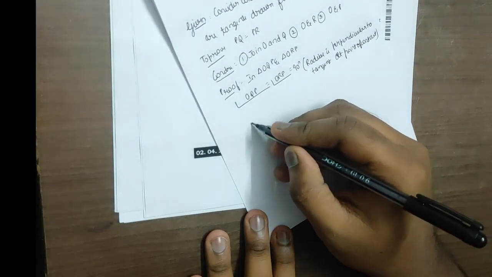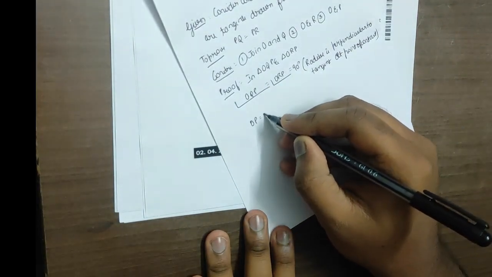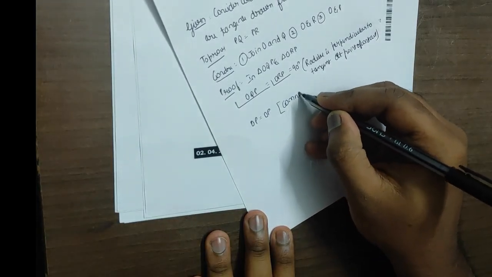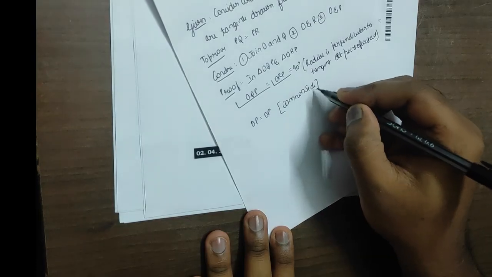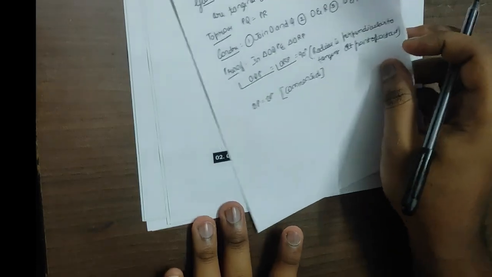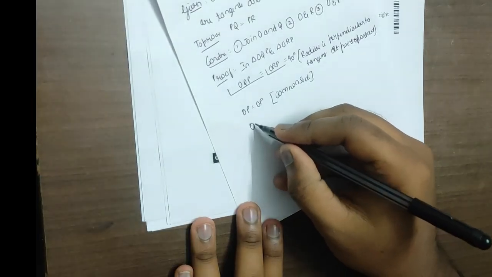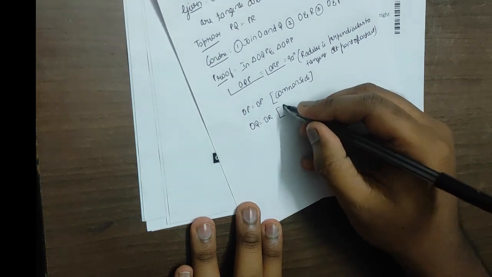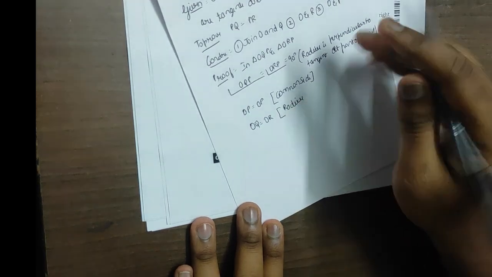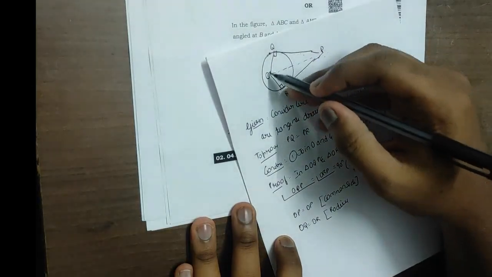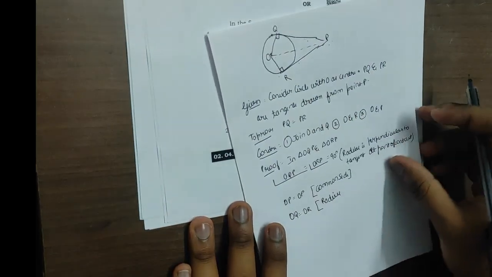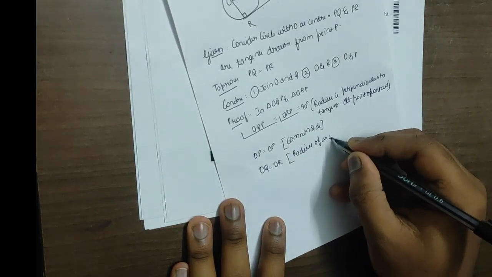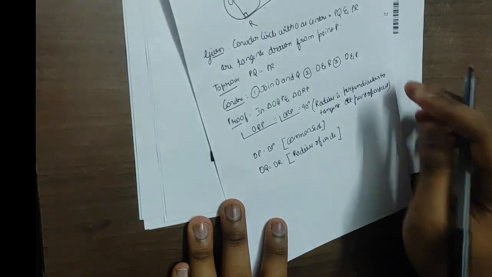Now for both these triangles, OP is equal to OP, that is the common side. Next, OQ is equal to OR. This should be equal, as this is the radius of the common circle. This OQ is equal to OR, as this is the radius of the circle, or you can write radius of the same circle.